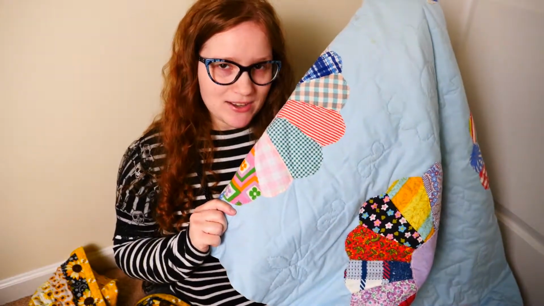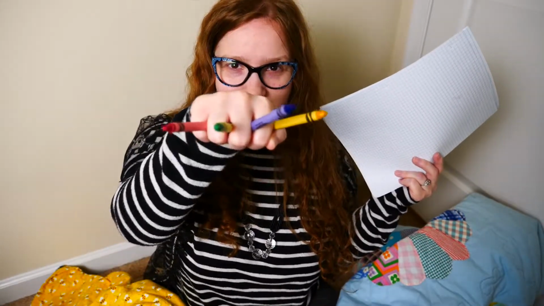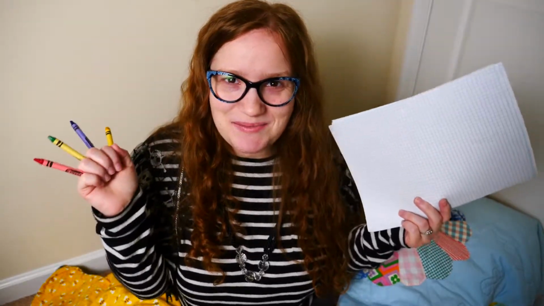Whether you want to patch up a family heirloom quilt or just practice making some easy quilt blocks, you can draft your own quilt block patterns just like I did for my first quilt. So get out some crayons and some graph paper, because today you're going to learn how to draft your own quilt block patterns.